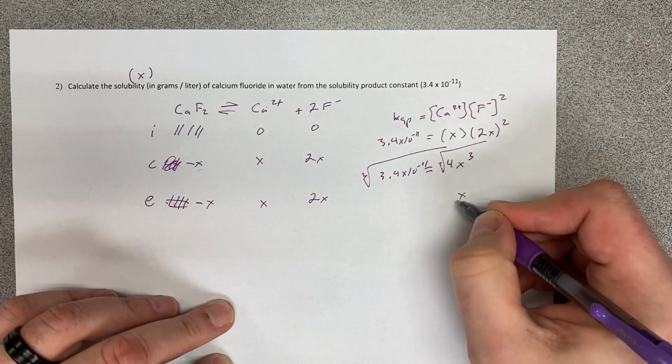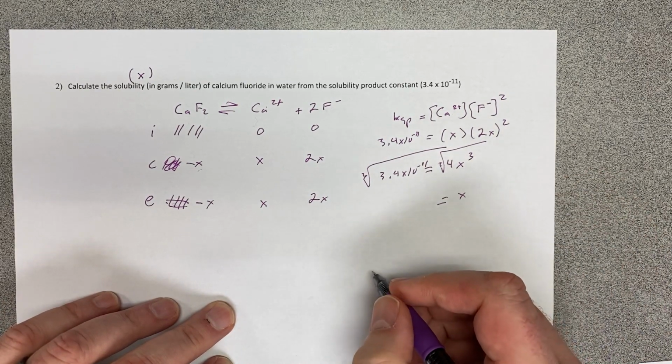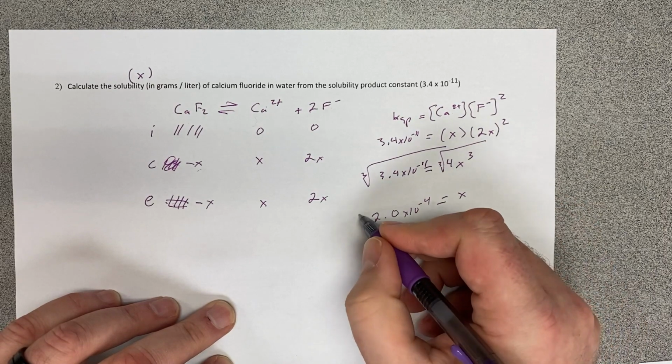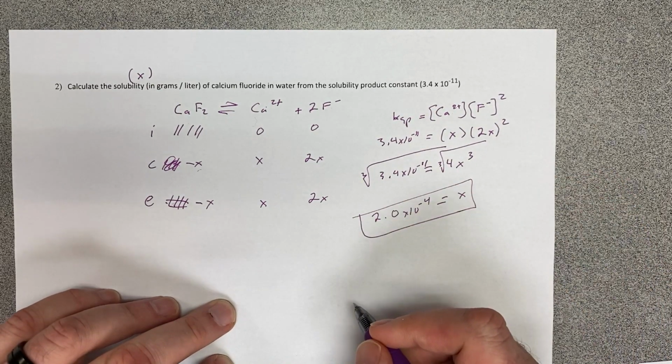When you do the math and isolate x, you're going to get a value for x of 2.0 times 10 to the negative 4. That is our molar solubility.